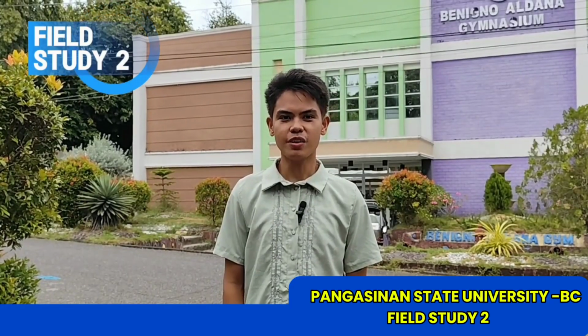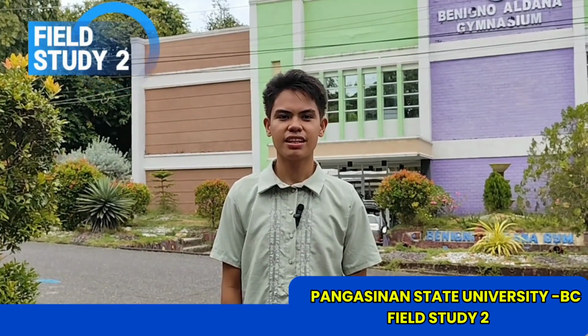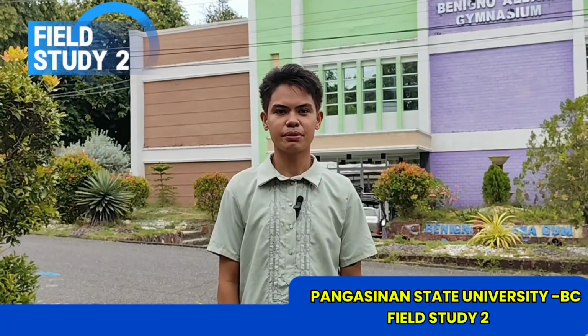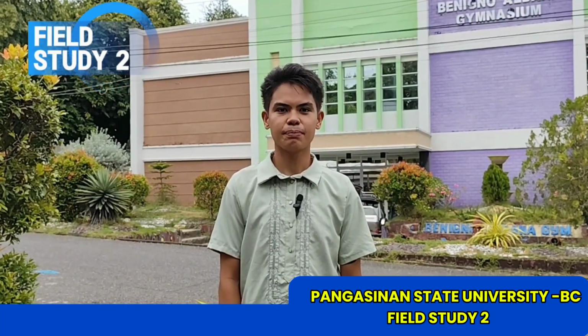For Activity 1, we focus on writing an action research plan, which is one of the core tasks in Field Study 2. Action research is a practical type of research that helps teachers solve real classroom problems and improve their instruction. It allows us to analyze issues, plan solutions, and implement strategies, then observe their effects on students' learning.